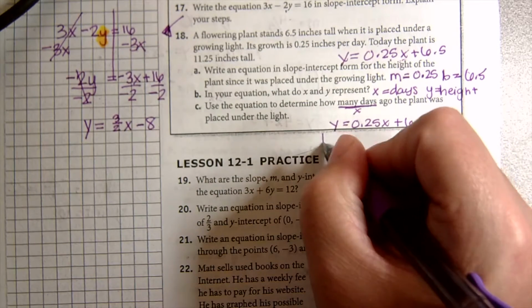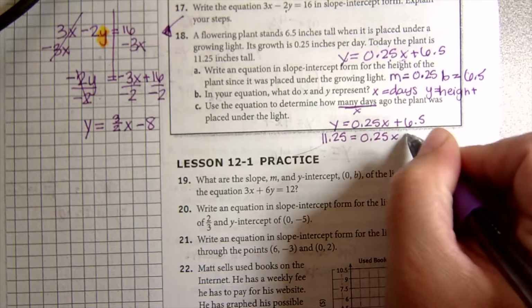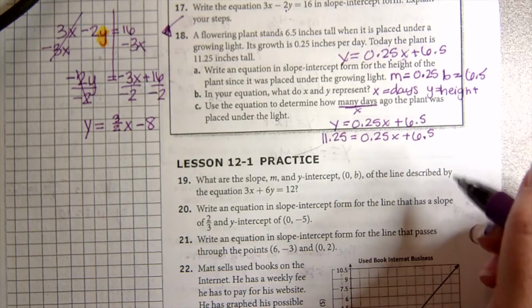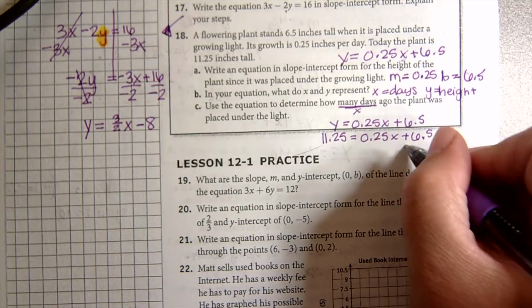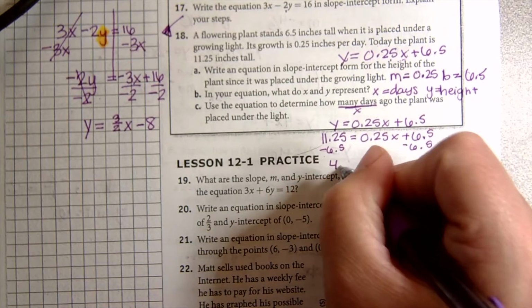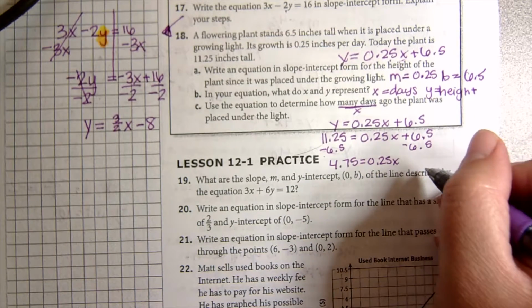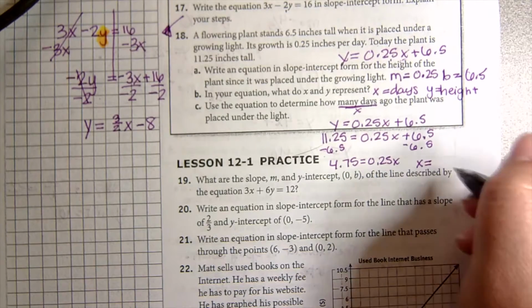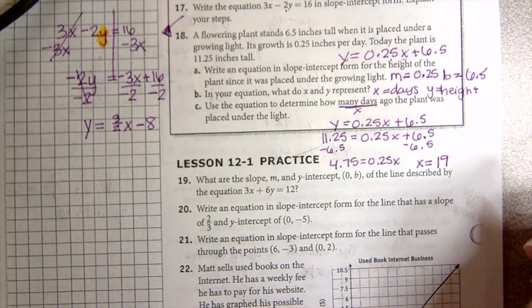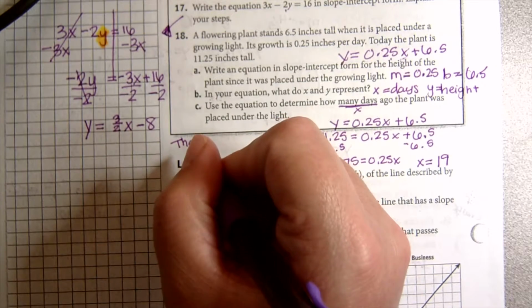I'm plugging in how tall it is today, which is 11.25, to find out how many days ago they started growing this plant. So what do I need to do to both sides? Subtract 6.5. So you get 4.75 equals 0.25x. Divide both sides by 0.25, so x equals 19. Wow. So the plant started growing 19 days ago.